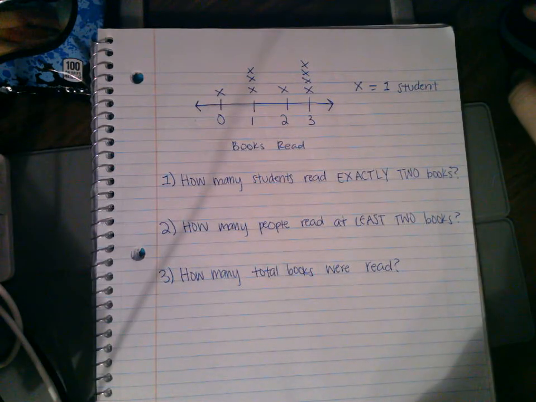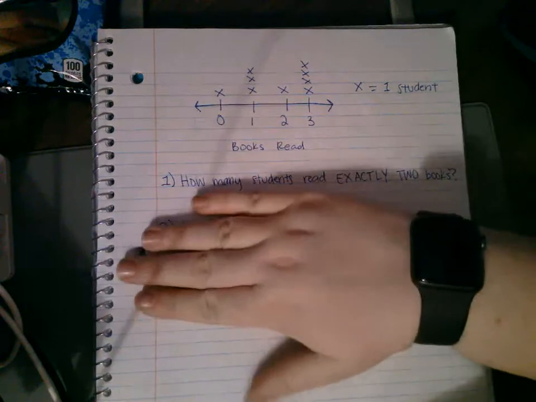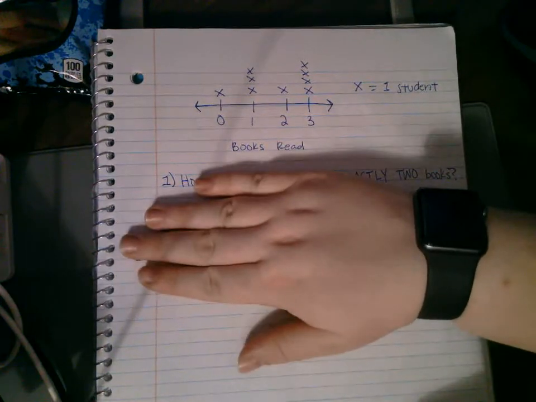Hey team, in this video, I want you to look for how I use the data given to me in the line plot to answer each question. Before I even start answering my questions, I'm going to look at this line plot.